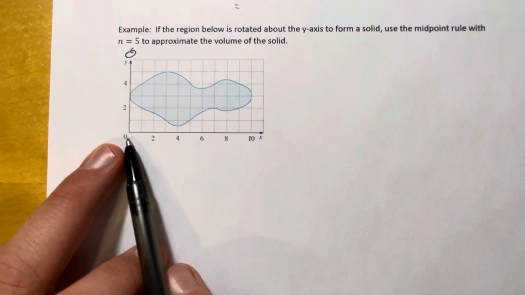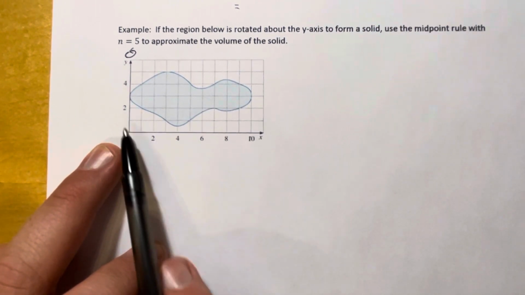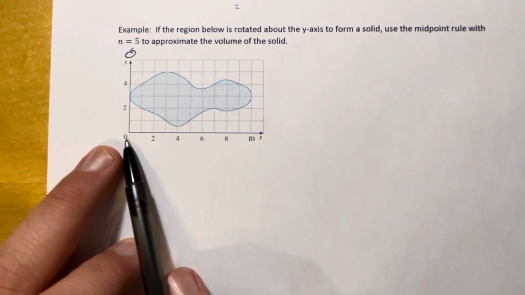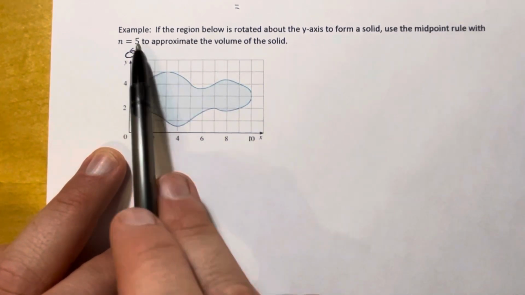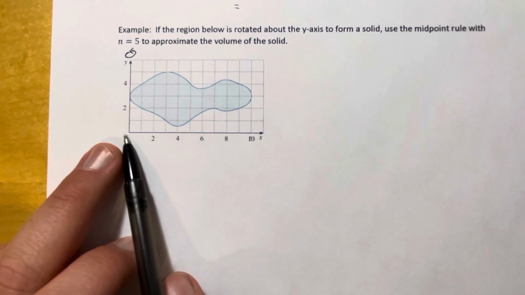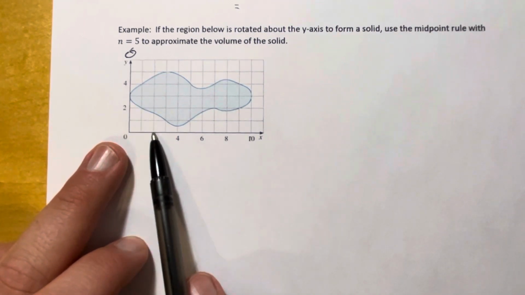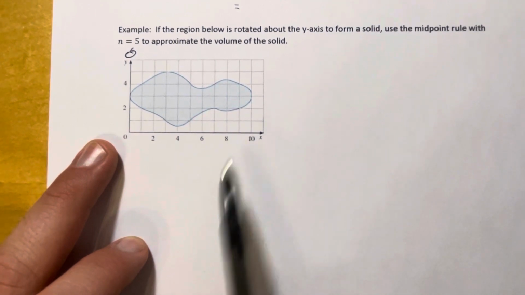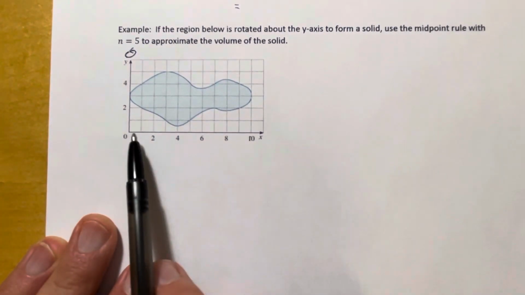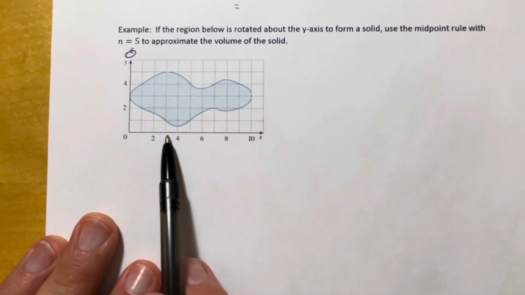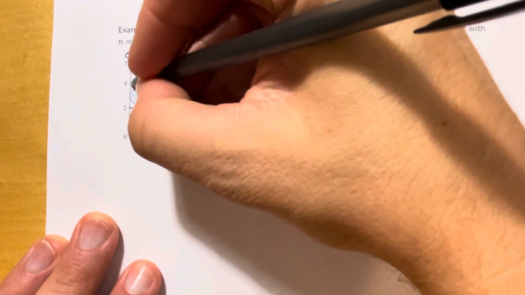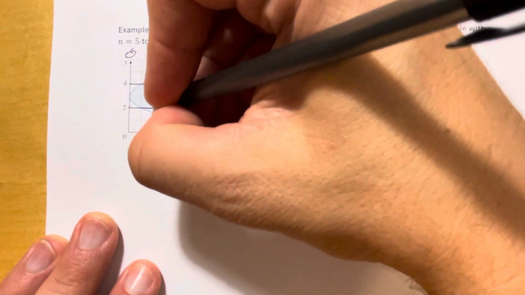And because my original interval that I can see bounding this region over the x-axis, it goes from 0 to 10. If I were to divide that up into 5 equal parts, that would mean I'm looking at subintervals with widths of 2. So 0 to 2, 2 to 4, 4 to 6, 6 to 8, 8 to 10, and so on. Okay? I want to use the midpoint of each one of those subintervals to give me these rectangles right here.